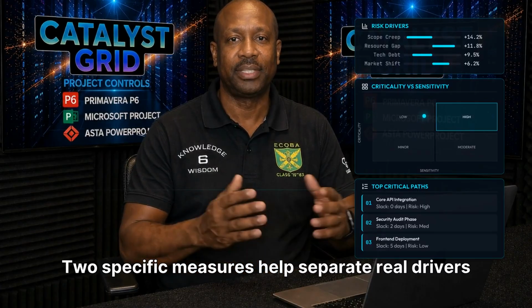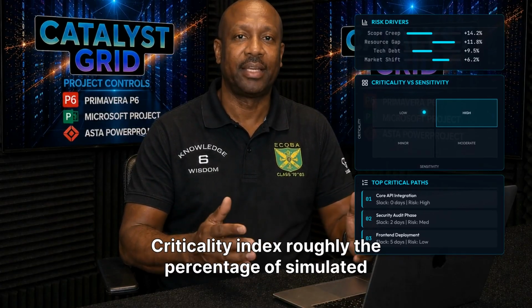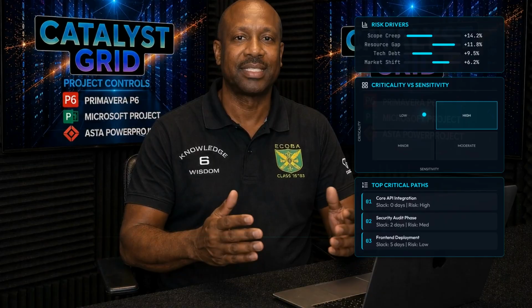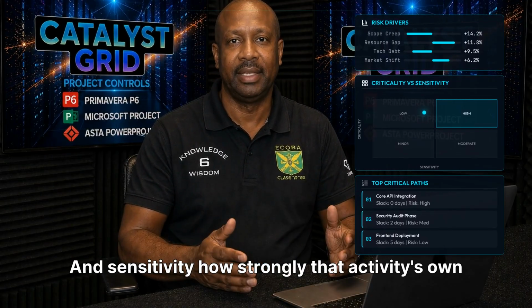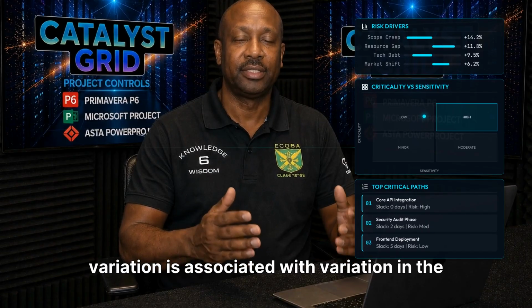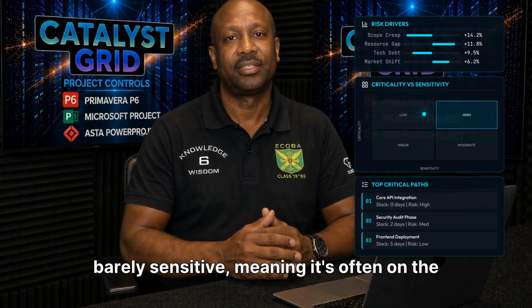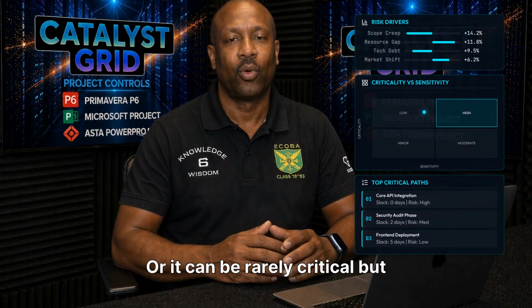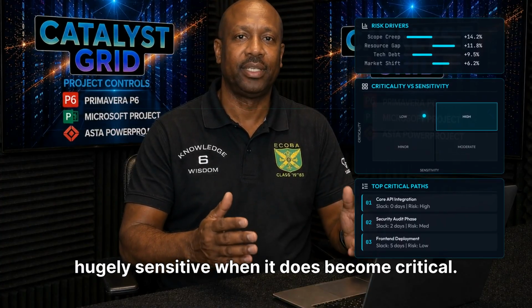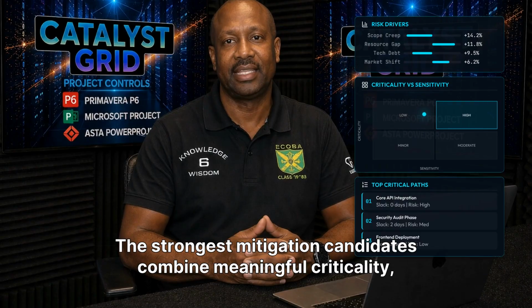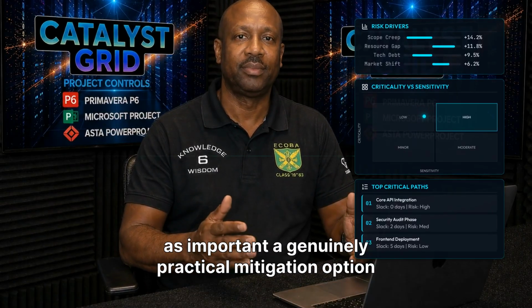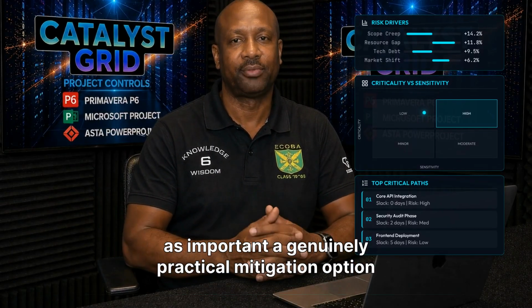Two specific measures help separate real drivers from noise. Criticality index, roughly the percentage of simulated iterations in which a given activity actually sat on the critical path. And sensitivity, how strongly that activity's own variation is associated with variation in the final outcome. An activity can be highly critical, but barely sensitive, meaning it's often on the critical path but doesn't actually swing the date much when it moves. Or it can be rarely critical, but hugely sensitive when it does become critical. The strongest mitigation candidates combine meaningful criticality, meaningful sensitivity, real risk contribution, and one just as important, a genuinely practical mitigation option that actually exists.